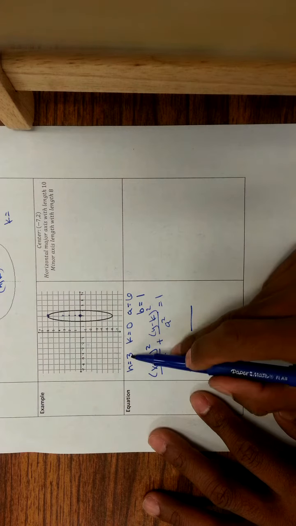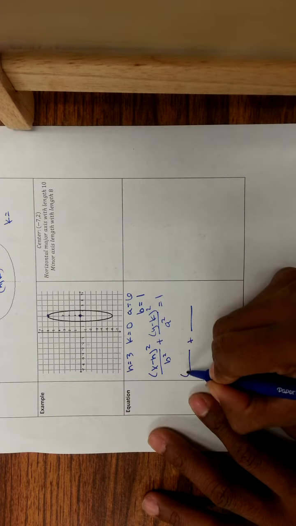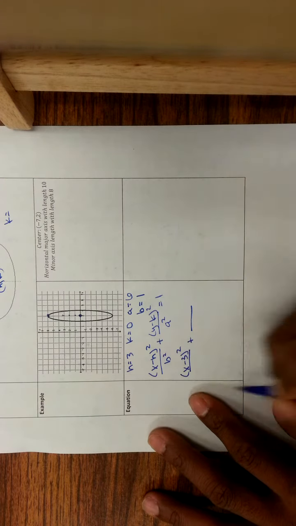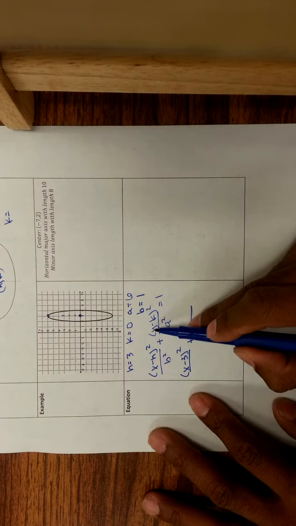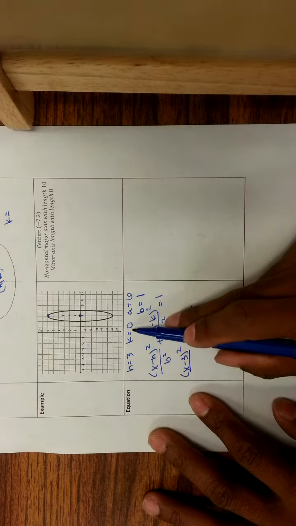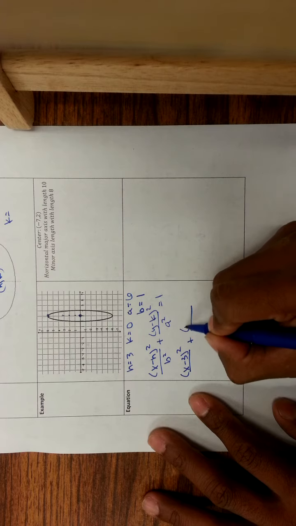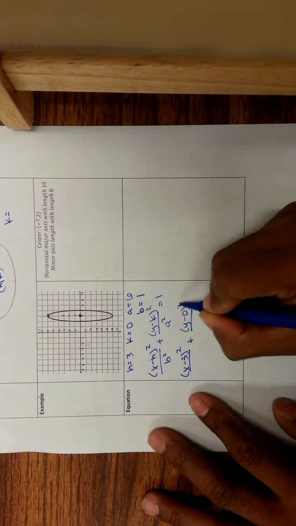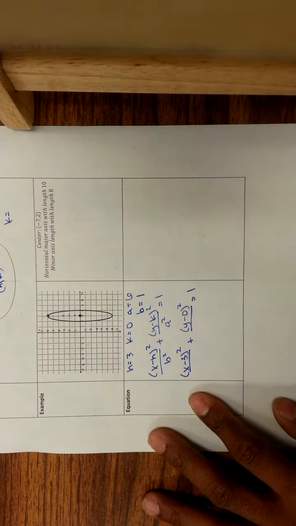Remember, h always goes with x, k always goes with y, and make sure you take the opposite sign. So h, instead of a positive 3, you're going to put a negative 3 in our equation. So x minus 3 squared. y goes with k. 0 really doesn't matter whether it's positive or negative. I'm just going to make it negative here. It really doesn't matter again.